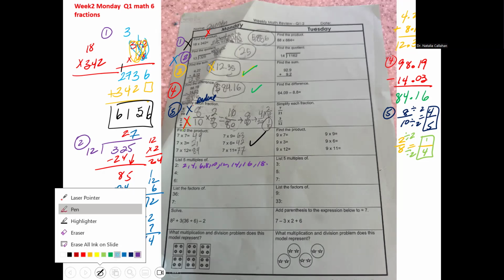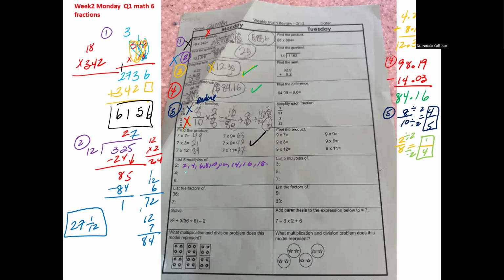Okay, multiples of 4. What did you write? 8, okay. I'm going to start with 16. And then what's after 16? 20, 24, 28. I'm just going to start there. You can start at 4 if you want, or whatever number you start at. 32, 36, right? What are some multiples of 6?